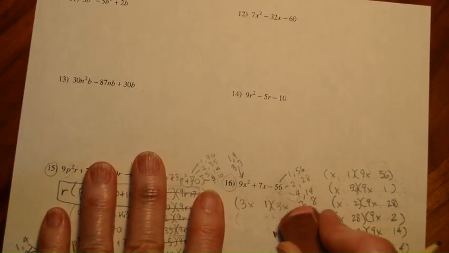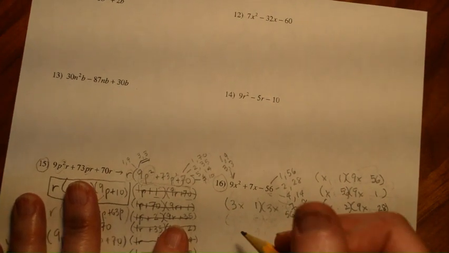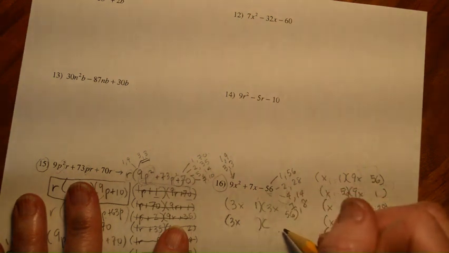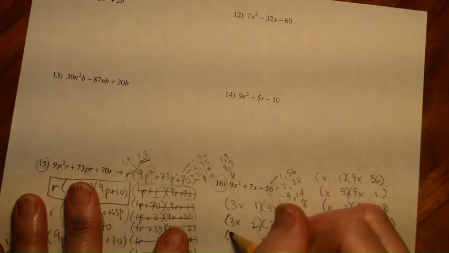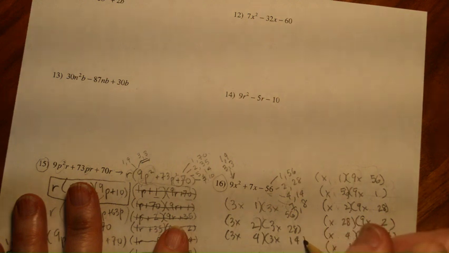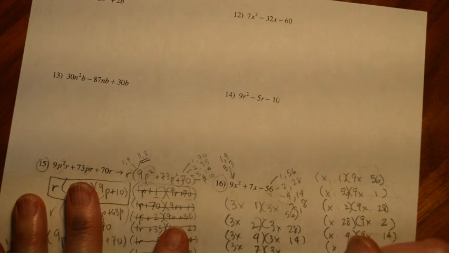So don't switch them when any part of it is the same. All right, so then I've got 3x and 3x, 2 and 28, 3x and 4, 3x and 14, and then 3x and 7, and 3x and 8.